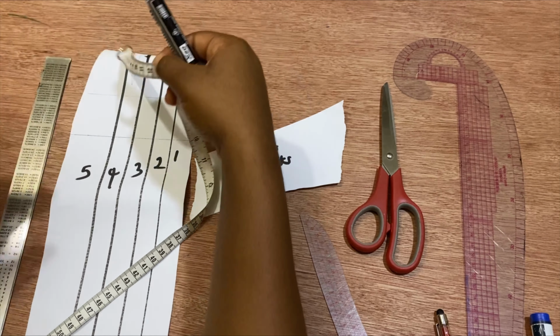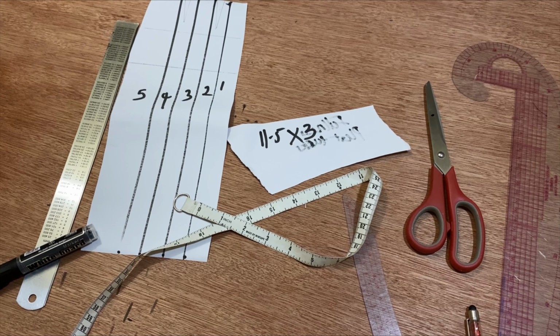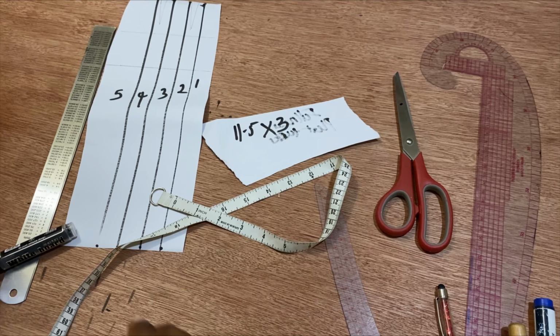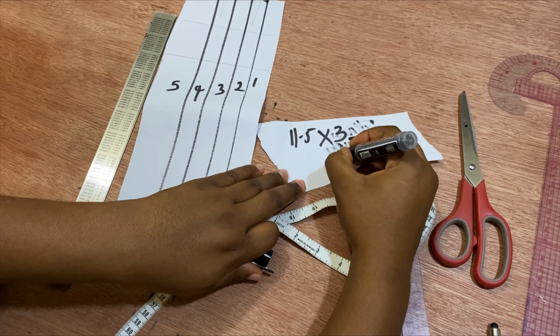So I'll times 11.5 by 3. Multiply the waist or the hip, whichever measurement you're using. If I times 11.5 by 3, I'll get 34.5.